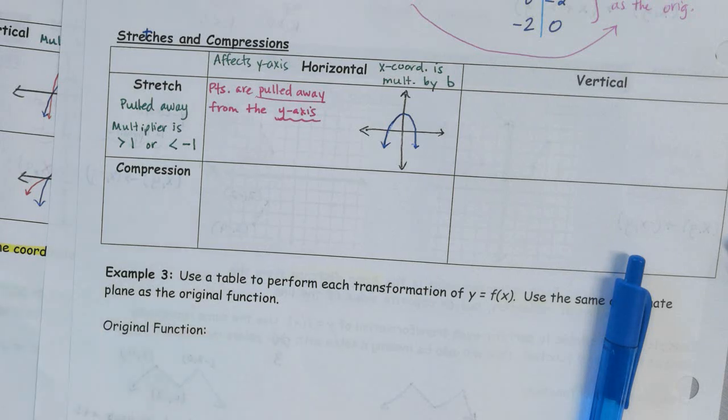I just want you to imagine if you were pulling points from this away from the y-axis, would this make the graph narrower or wider?